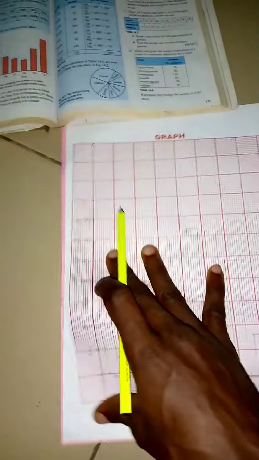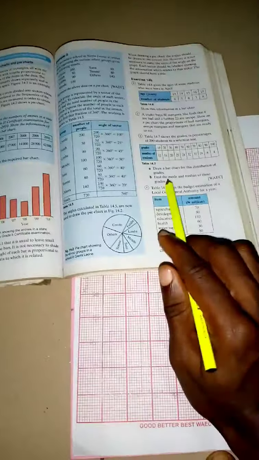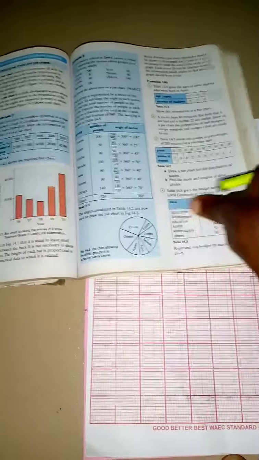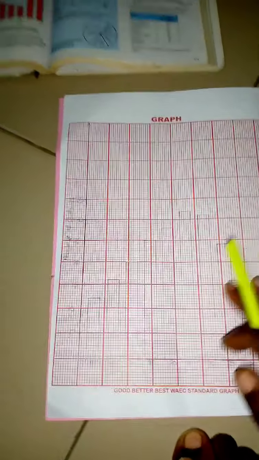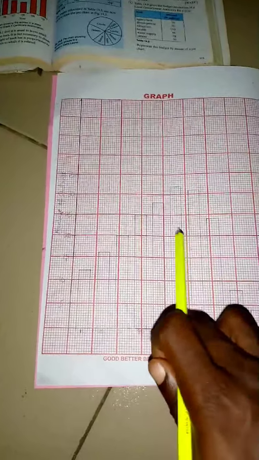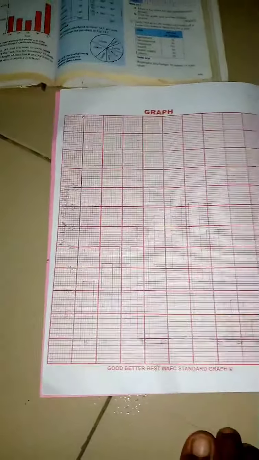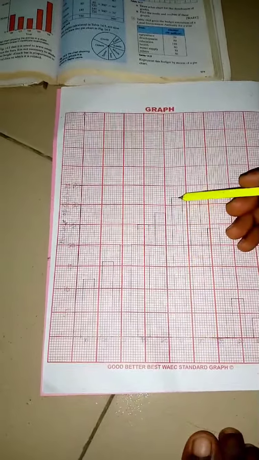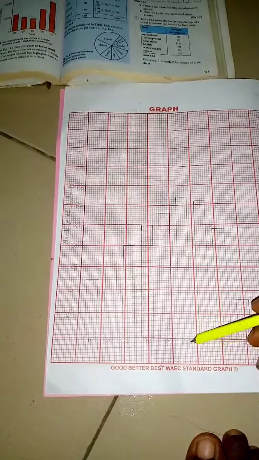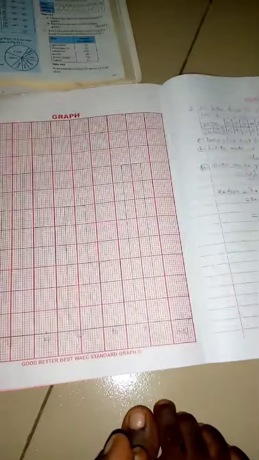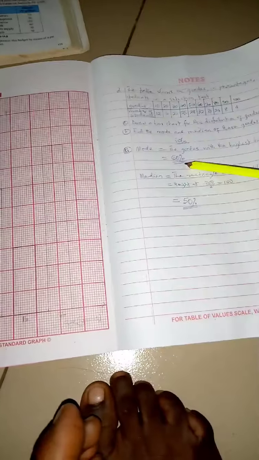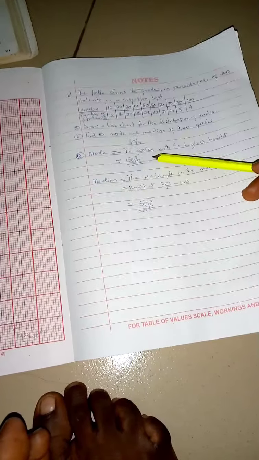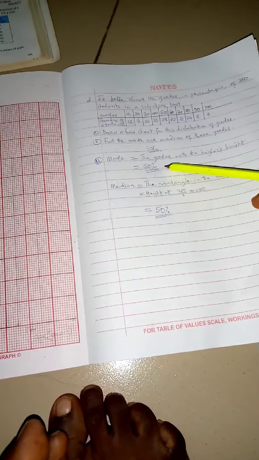After you've done that, you will now use it to answer the question given. If you are to look for the mode of degrees, look out for the tallest rectangle here. When you check, the tallest rectangle is this, and the owner is 60. So the mode will be 60%, because the degrees are in percentages. 60%: the degree with the highest height, or the tallest rectangle.